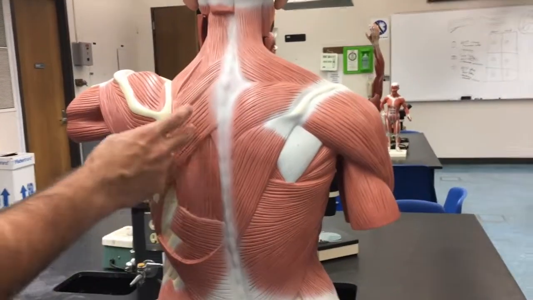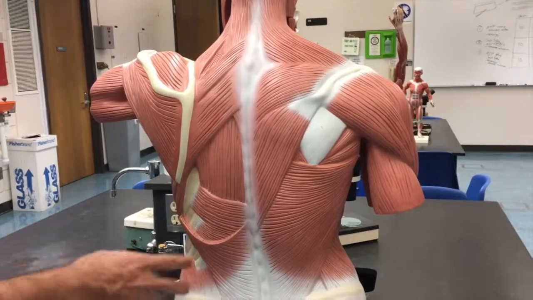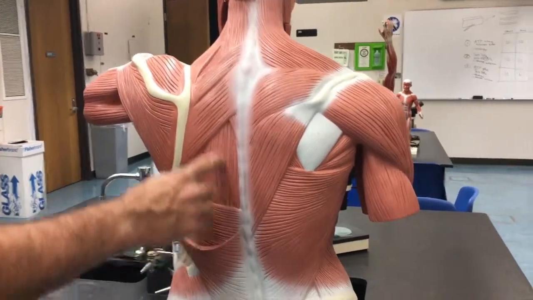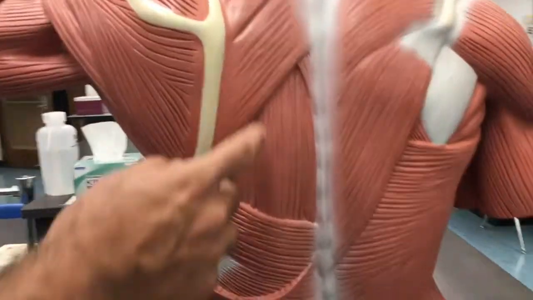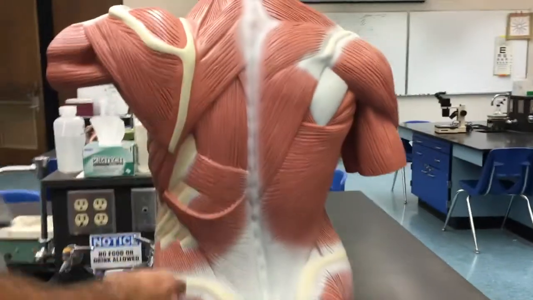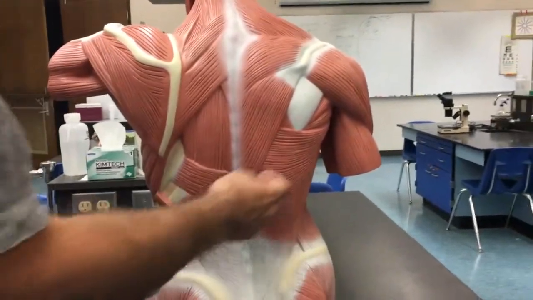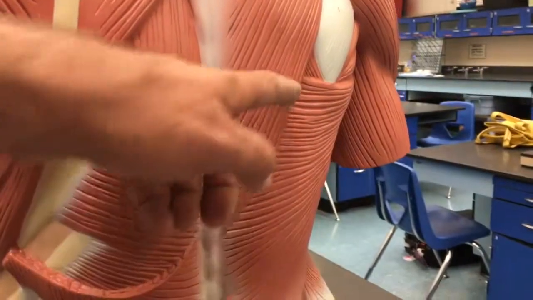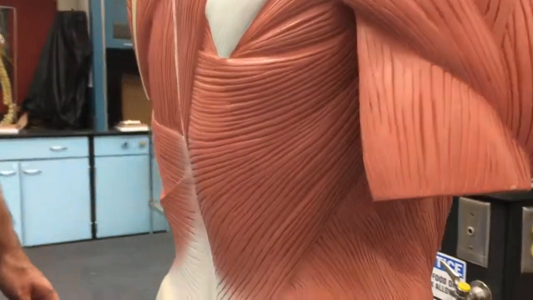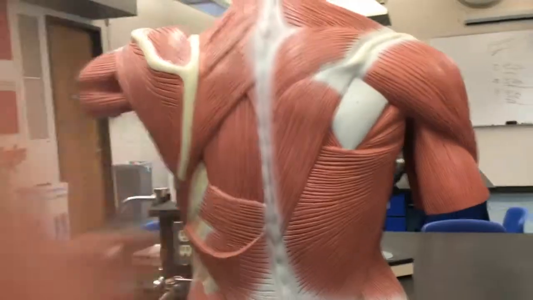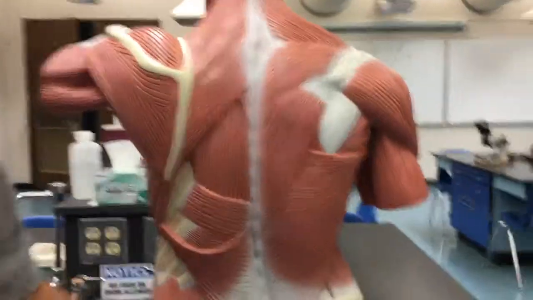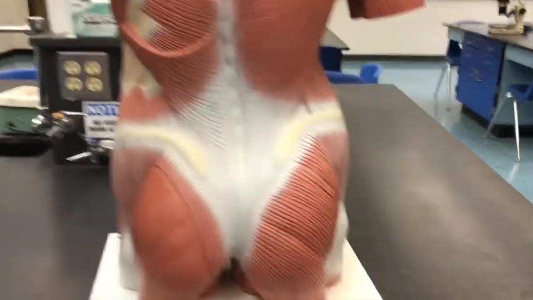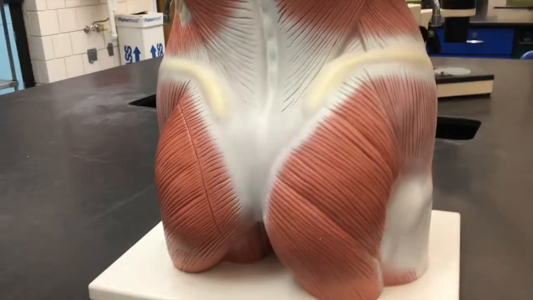Then as far as some other deeper muscles covered by the trapezius, this is the erector spinae. So that's the erector spinae. And then the latissimus dorsi you can see on either side, so that's been cut. But here you see the latissimus dorsi, a fan-shaped muscle. So that's the latissimus dorsi. So those are some muscles of the back. Gluteus maximus, pretty large, obvious muscle.